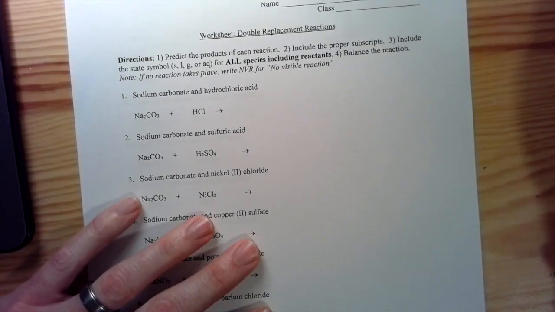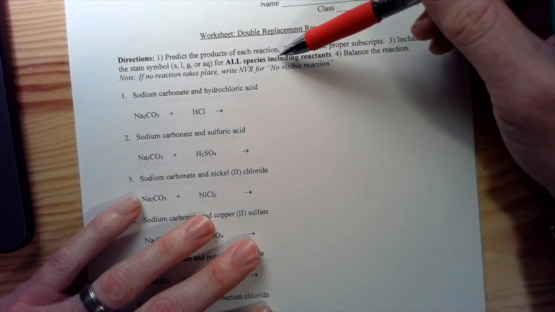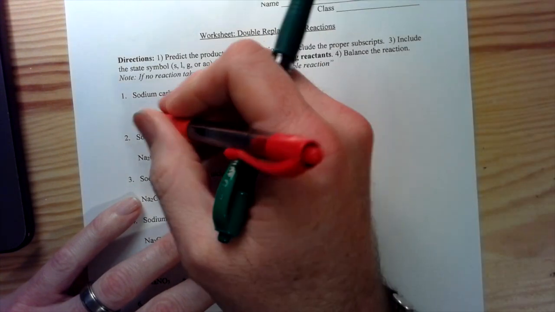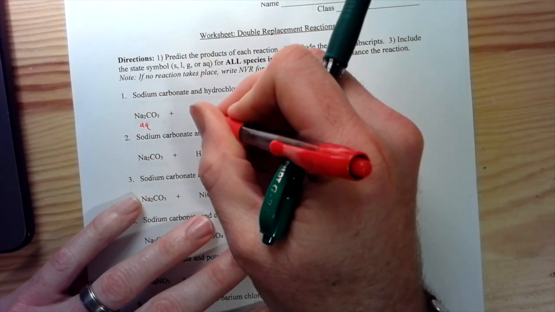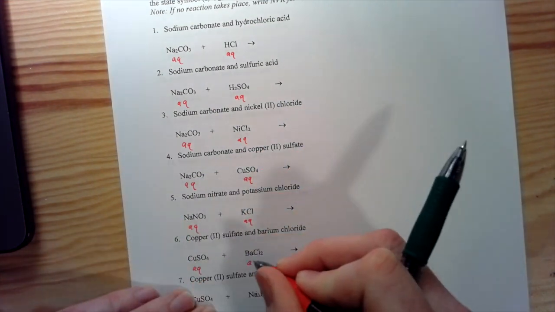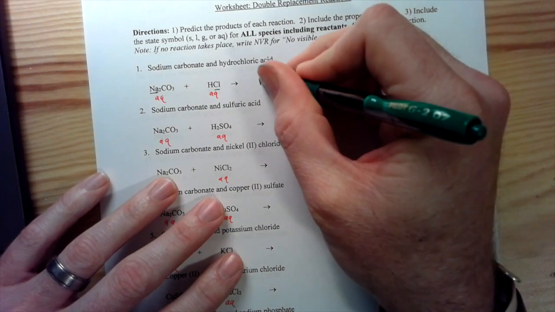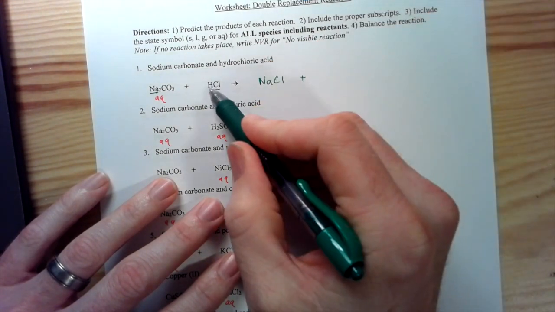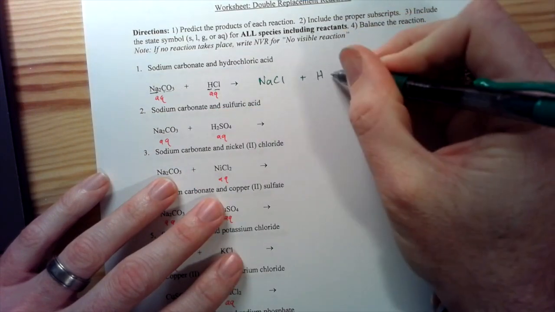We want to predict the products of each reaction, include the proper subscripts, include the state symbols for all species, including reactants, and balance the reaction. The first part is easy because all of these are going to be aqueous, all reactants. First, let's try to take our first term and our last term and try to pair them together. So let's take NaCl. And let's take our inside terms, H and CO3.